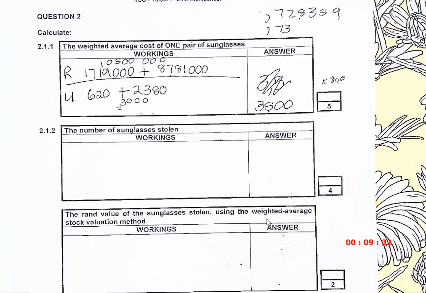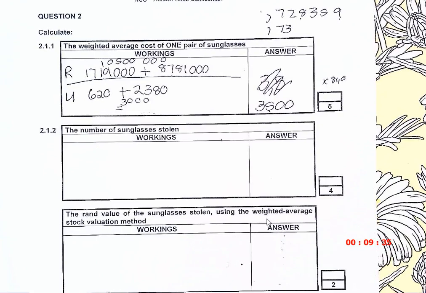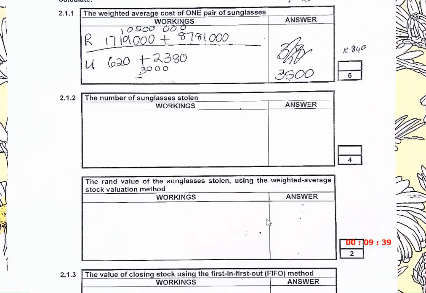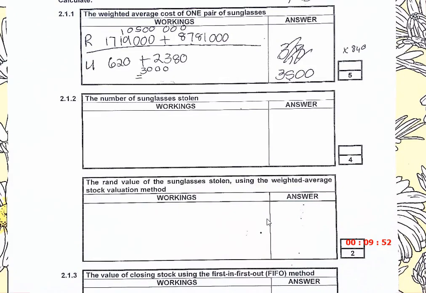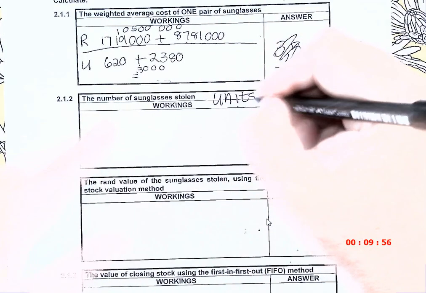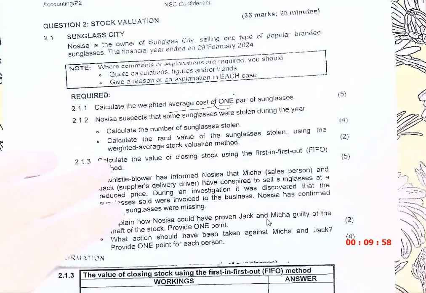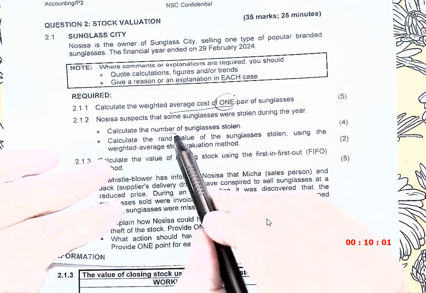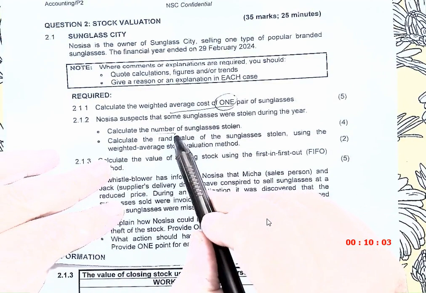So, the number of glasses stolen. Okay. So, what do I do? I have a closing balance of 840. So that's what I physically counted. So now I want my theory balance. I want to see how much am I supposed to have left over. So remember here you're going to work with units. They asked you the number stolen. They didn't ask you the rand value.